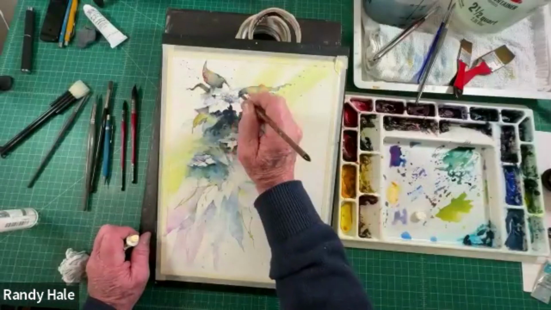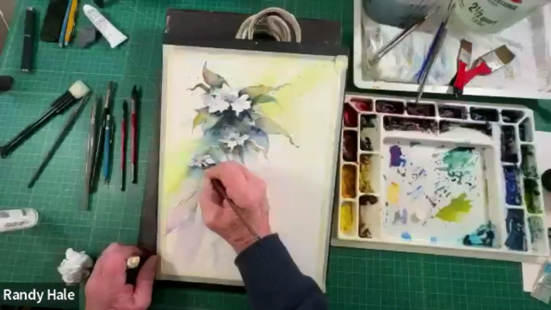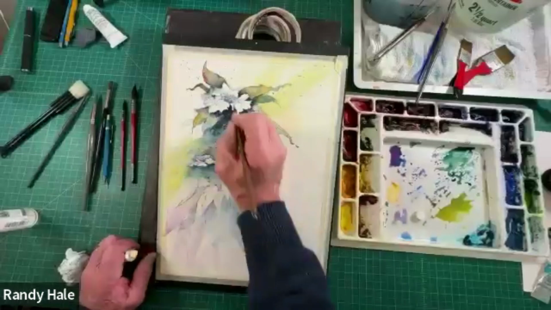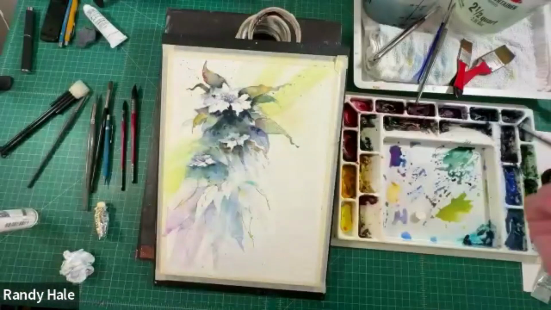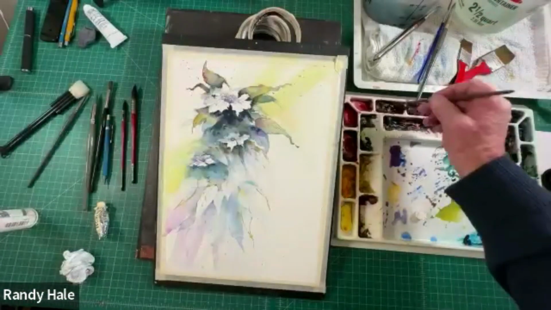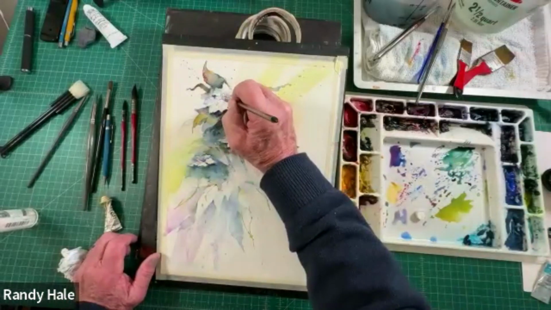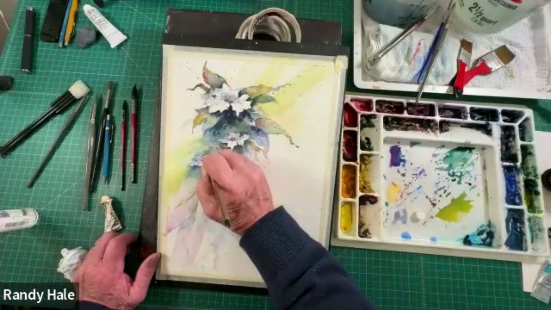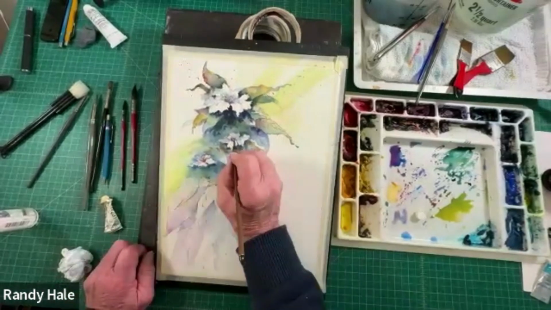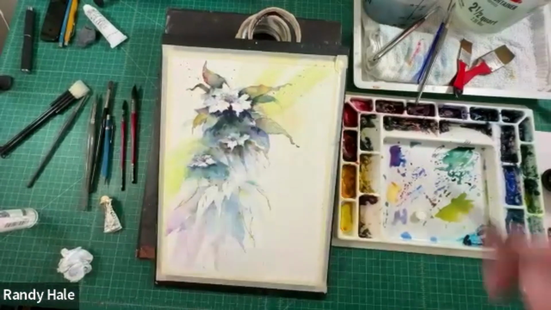I think that'll work. We'll rinse that. And then we'll get a little bit of red. I'm going to use some alizarin crimson. And I'm going to just put some darks in here that are like the stamen. Just enough. You see, if you're painting up close, you'll be able to see these. It may not show up on the camera too much.